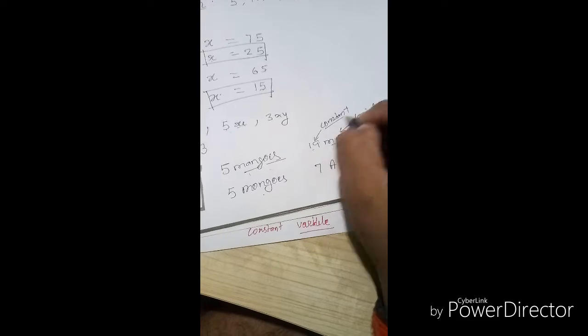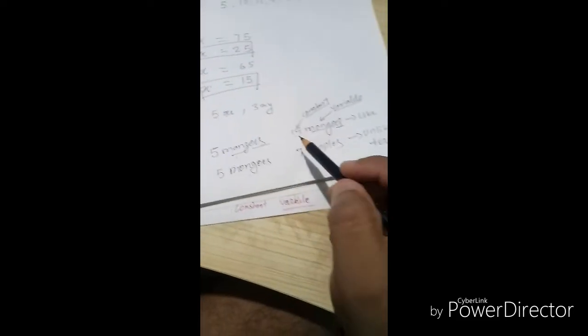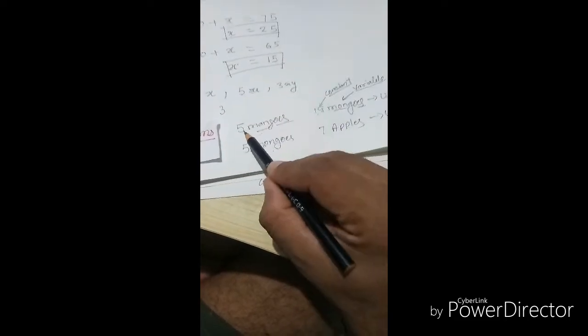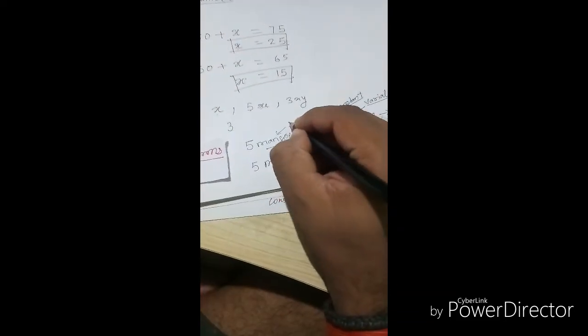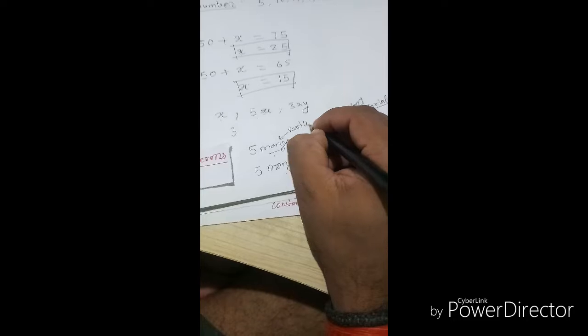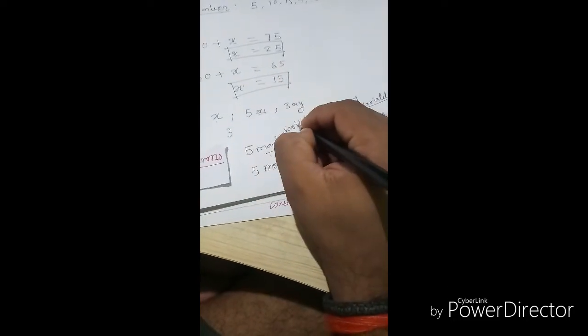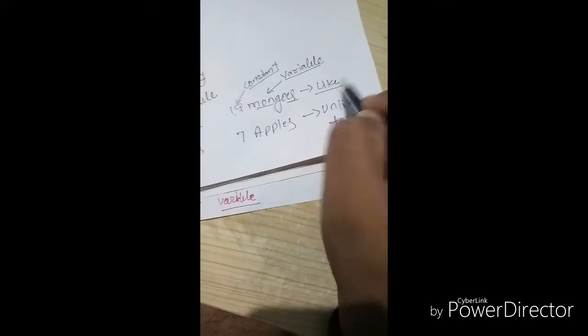So we are not minding the constants here. At both the places the constants are different, but the variable is the same. So since they are the same, they are called like terms.